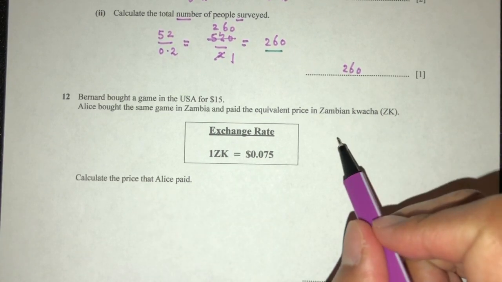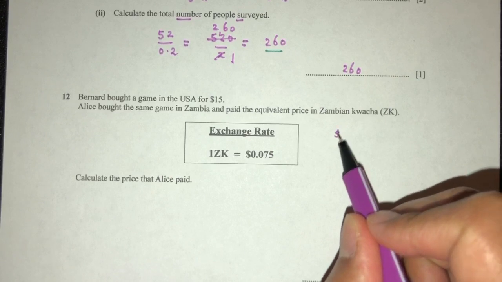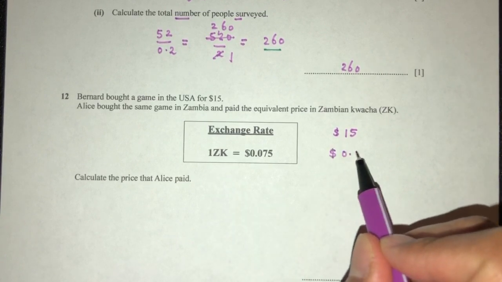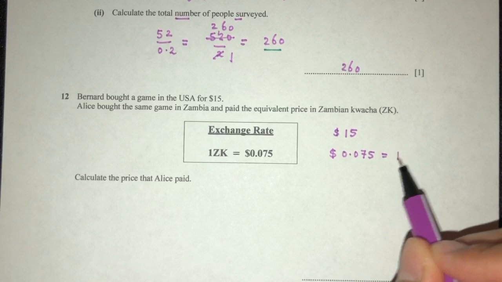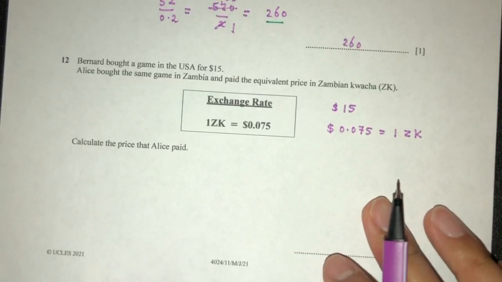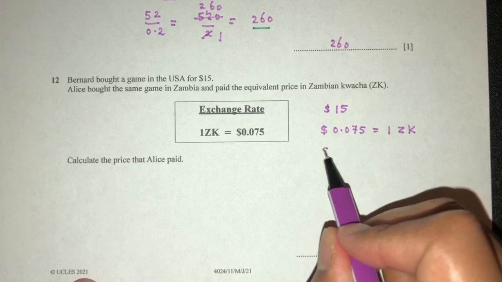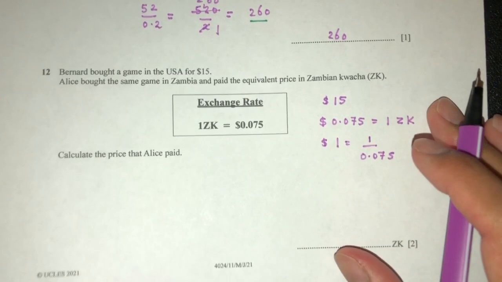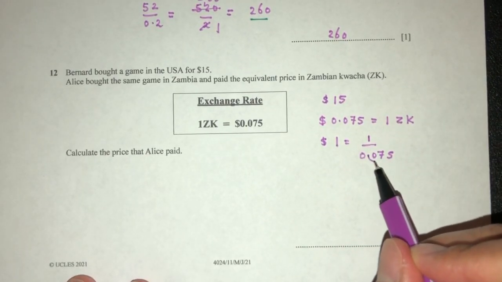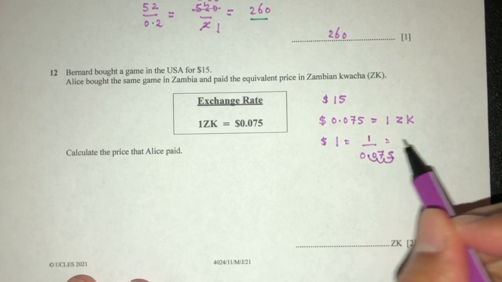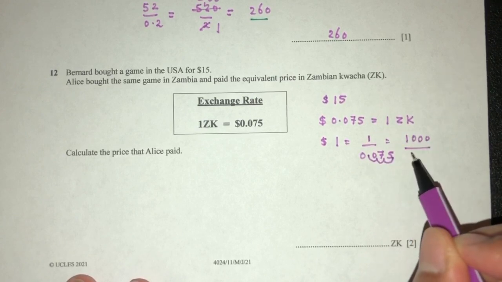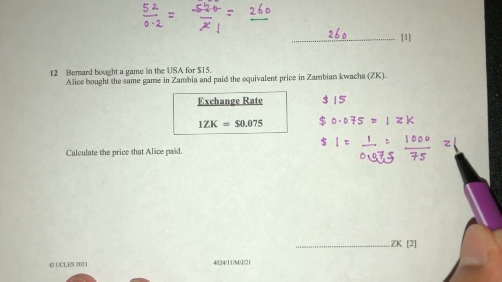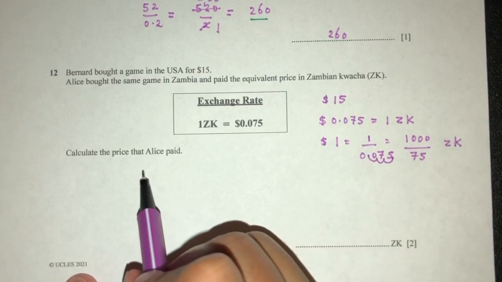Pretty easy. So we know that the game was $15, right? Now we know that 0.075 is equal to 1 Zambian kwacha. So we have to find the price of this. Step by step, we first find for $1. That will be 1 divided by 0.075. Now we can obviously simplify this. Let's multiply by 1,000. So that will be 1,000 over 75. So for $1, that will be the exchange rate for Zambian kwacha.